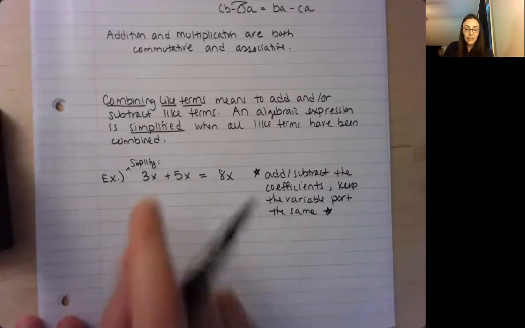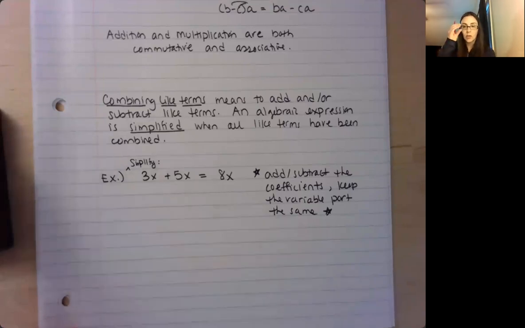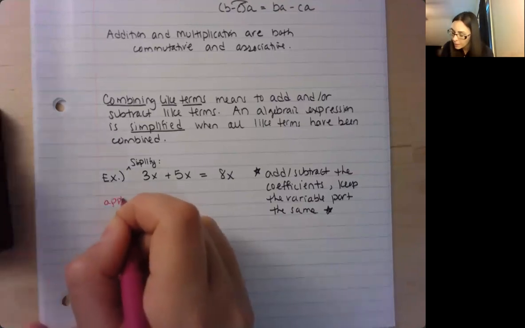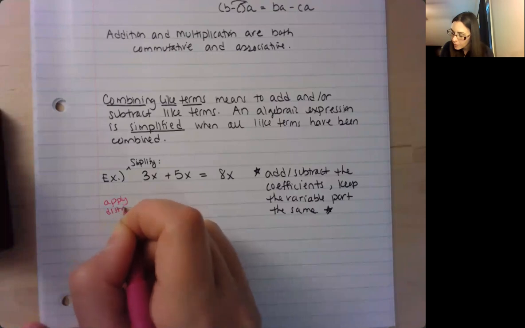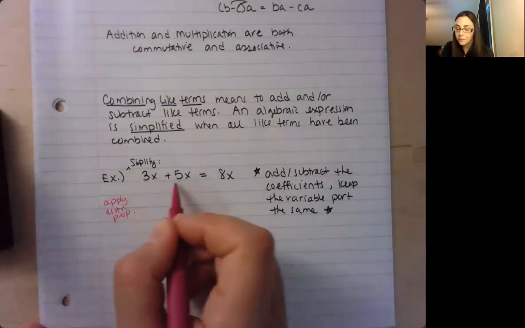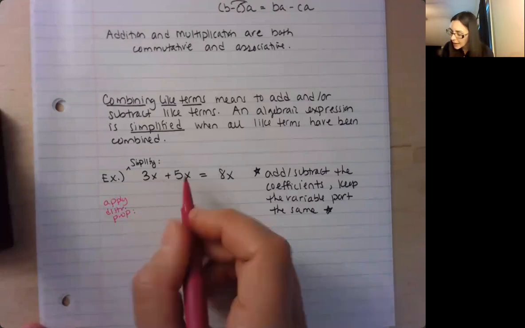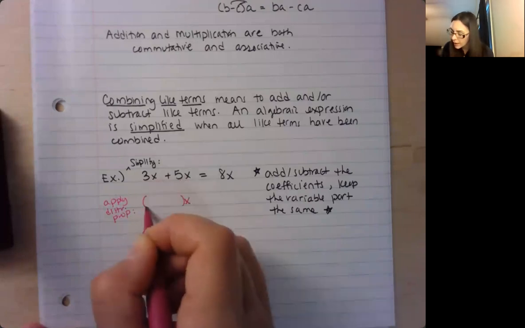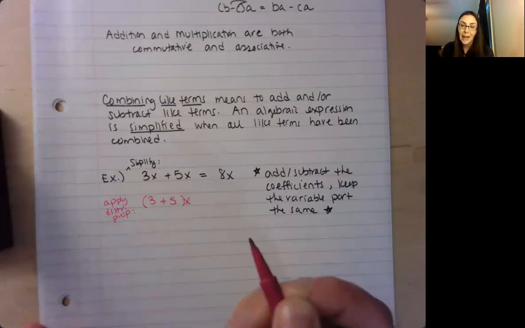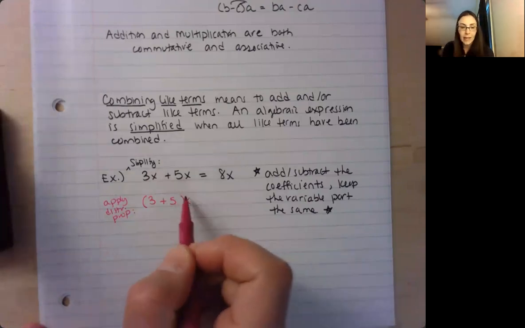So it works just like units here. Now, technically what's happening, and I don't expect you to do this every single time, is you are actually applying the distributive property here. So notice that I have an x in common. So if I were to take that x out, I could rewrite this as just 3 plus 5 with the x removed, right? I haven't changed the problem because I can bring that x back in.